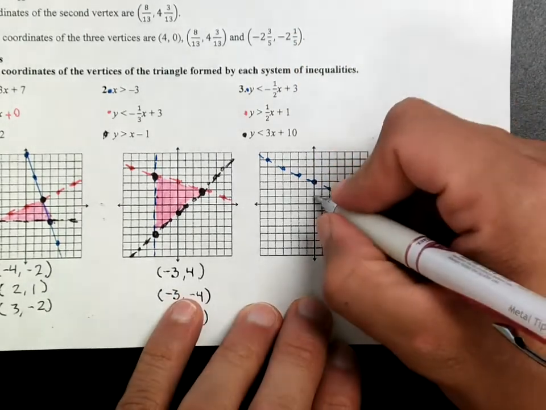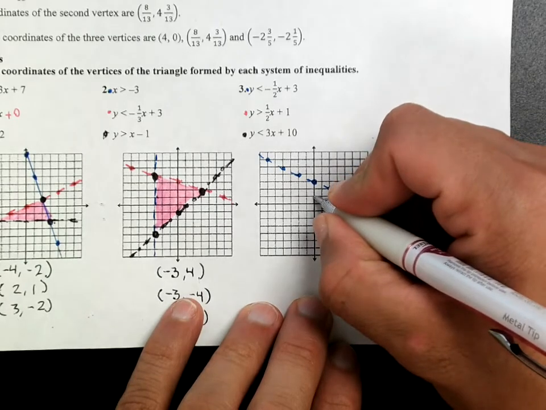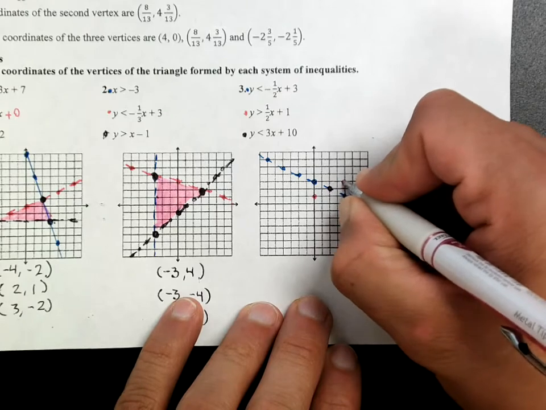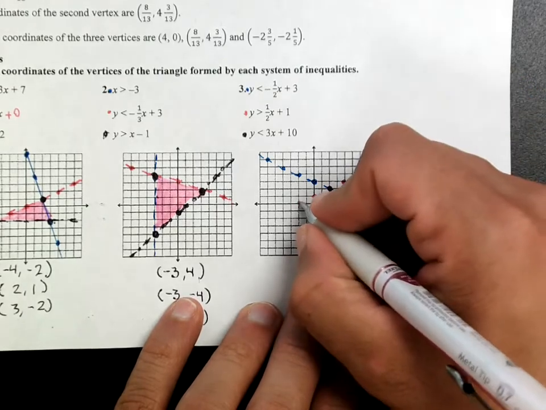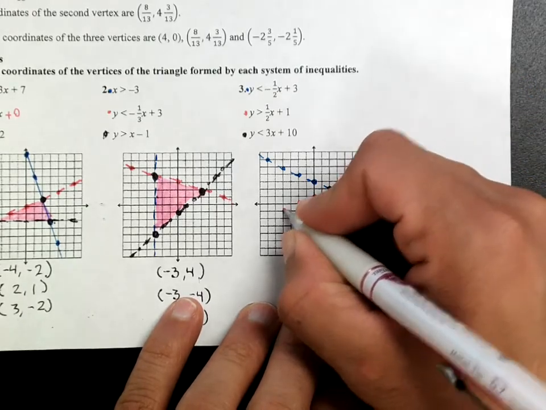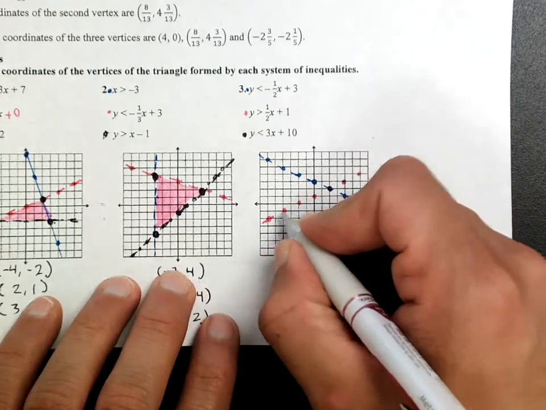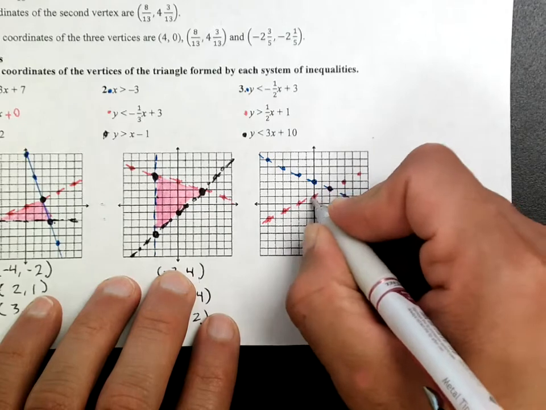This one is 1/2 x plus 1. So this is actually up 1 over 2. Again, this is going to be a dotted line.